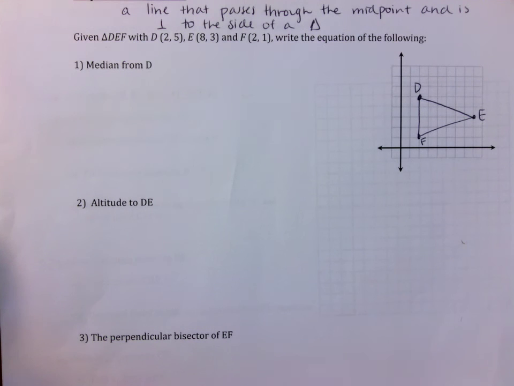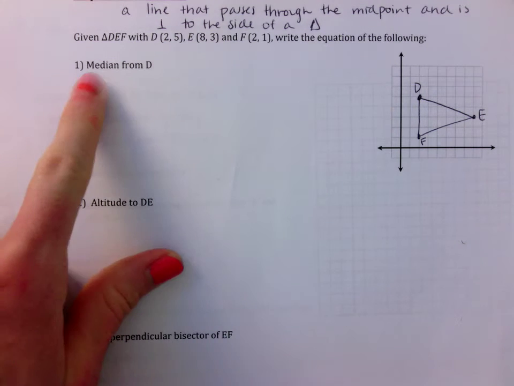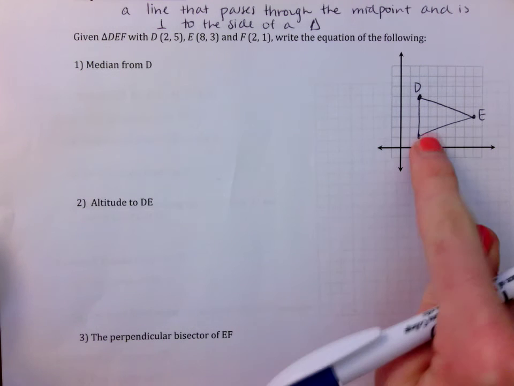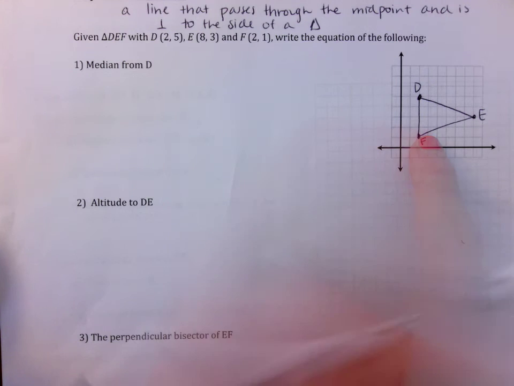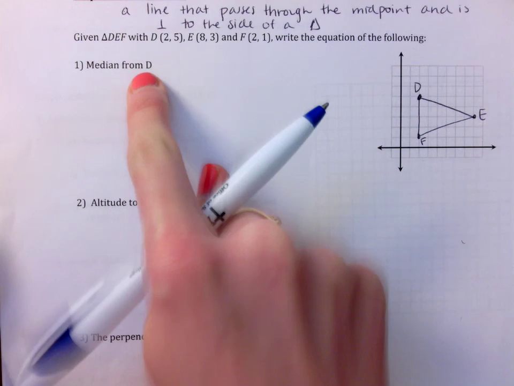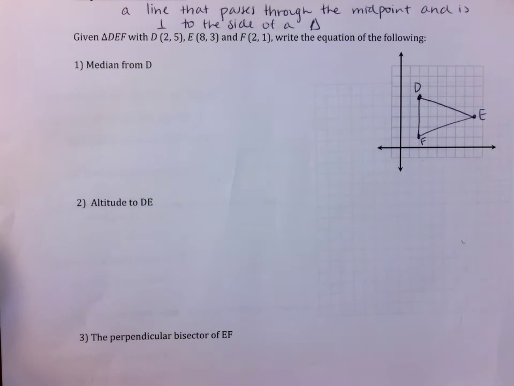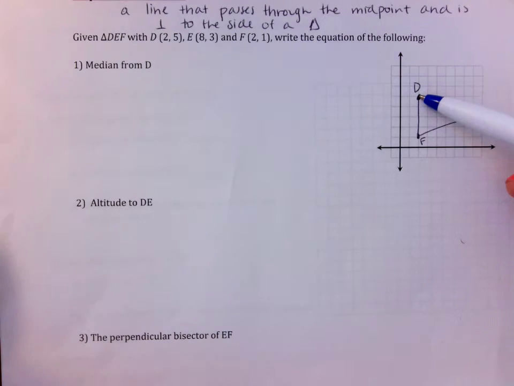So now we're going to write equations for a couple of the different special segments we have here of this triangle. So the first thing we want is the median from D. And if you remember from what we just talked about up there, the median is a line segment that connects a vertex, in this case they want D, to the midpoint of the opposite side.